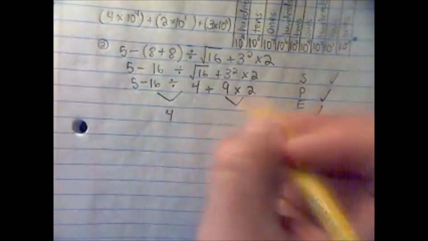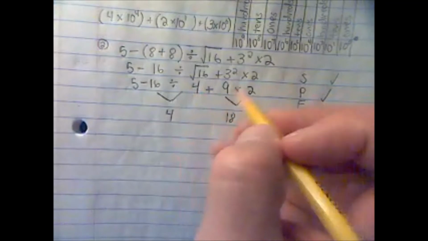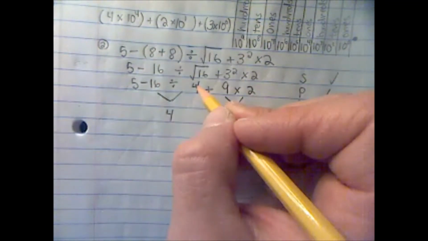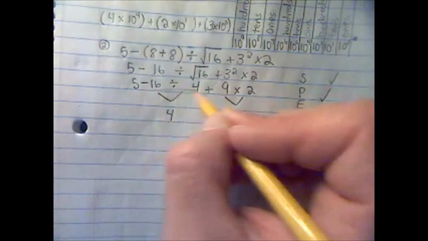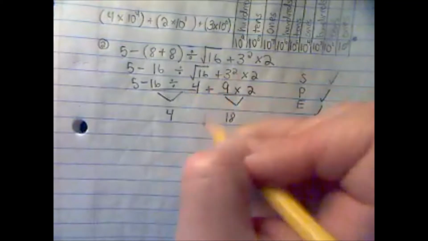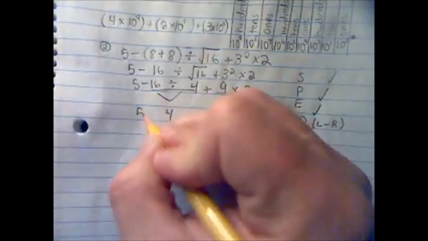Okay? So 9 times 2 is going to be 18. Now you bring down everything that you haven't yet evaluated. Some people say, bring down a 4. No, 16 divided by 4 is 4. So I've already evaluated those two. So the only thing I have left to bring down is the plus sign and 5 minus. So now we're done with multiply and divide.